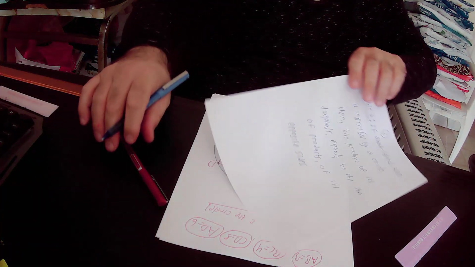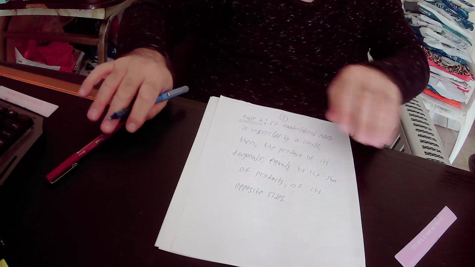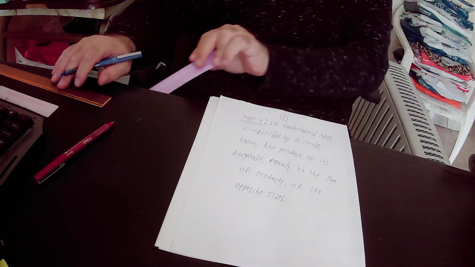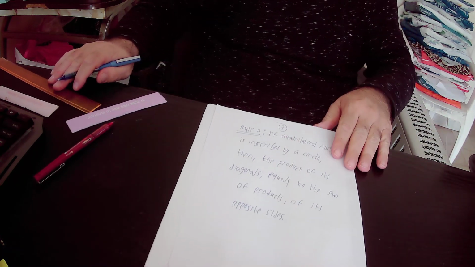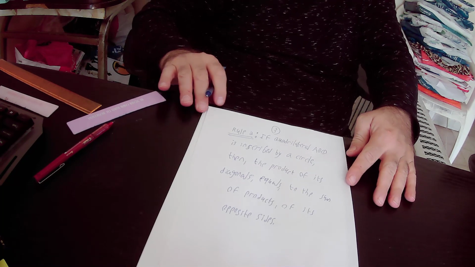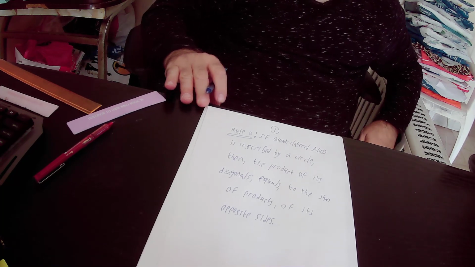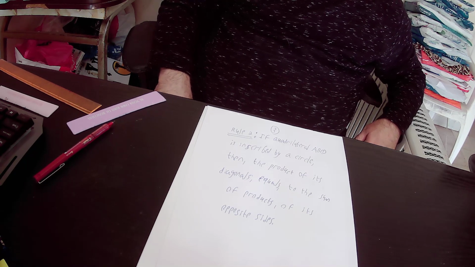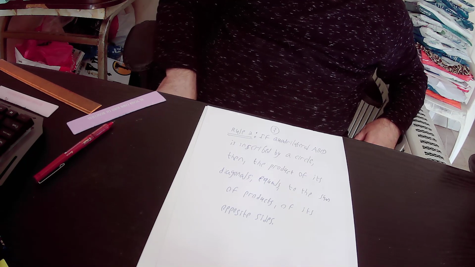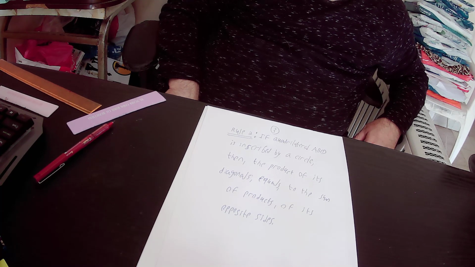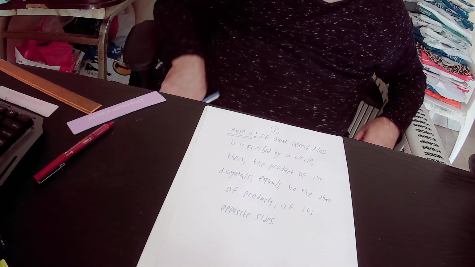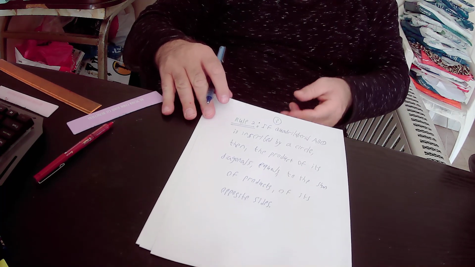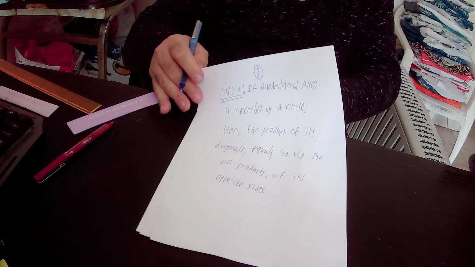I will read rule number 2 again. Rule number 2 states that if quadrilateral ABCD is inscribed by a circle, then the product of its diagonals equals the sum of the products of its opposite sides. So, what is the meaning of rule number 2?